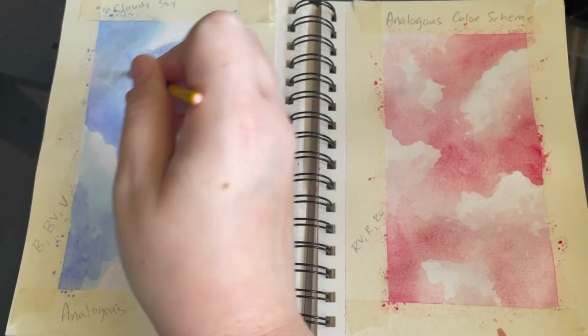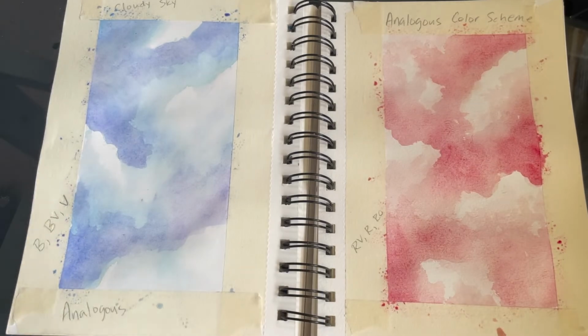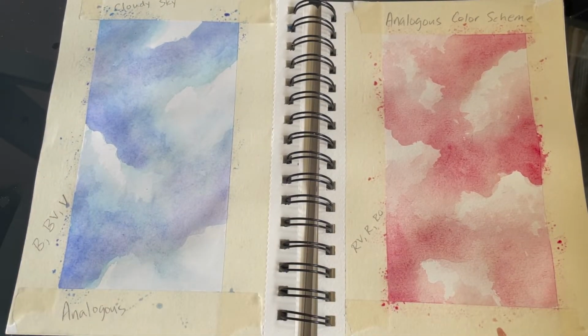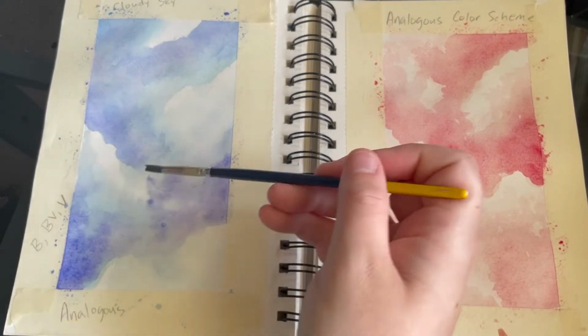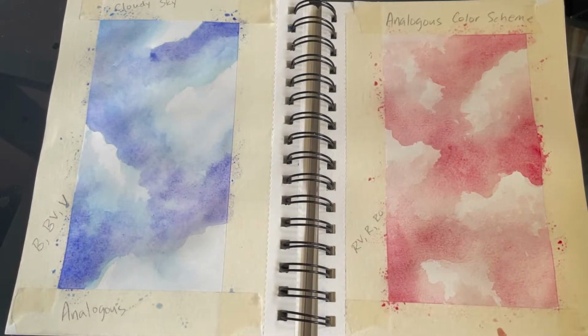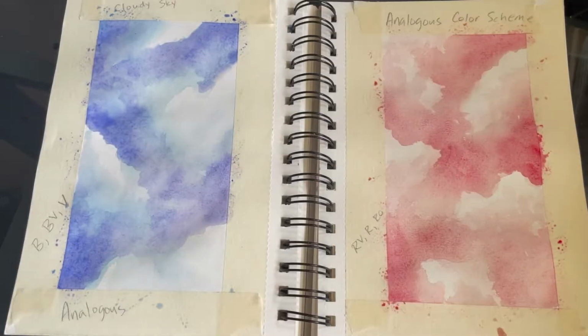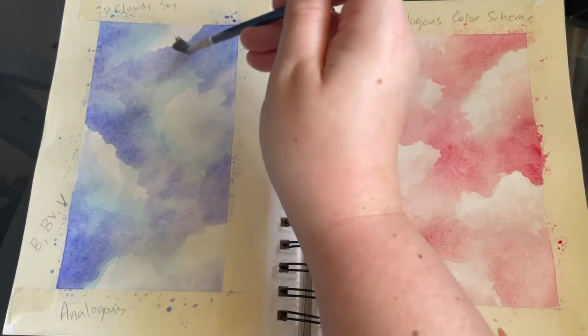Doing the same thing on the left side, I created a blue violet that I'm starting to show contrast in some areas, trying to again push that depth, feathering out in some areas to create those soft edges, and also showing those hard edges where I want to create contrast in my clouds. Where I am adding that depth, I will continue to build up my values darker in that area to continue to show it going back into space.